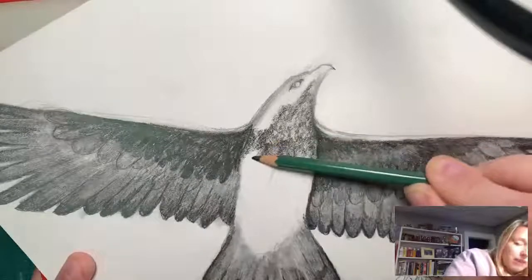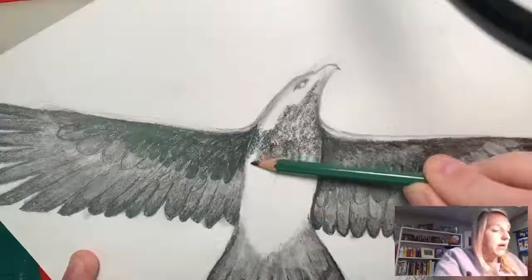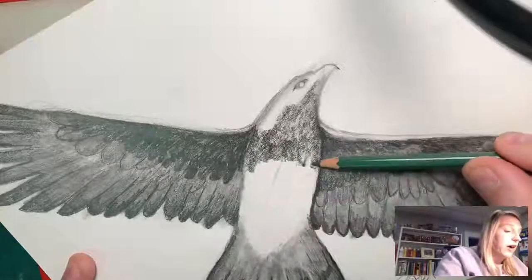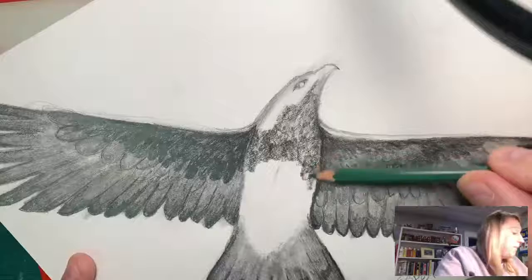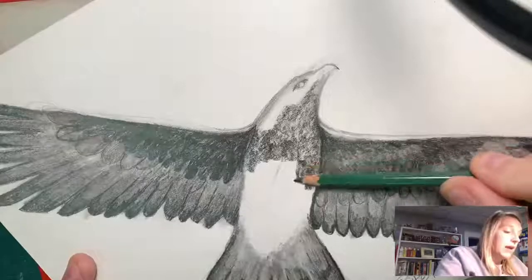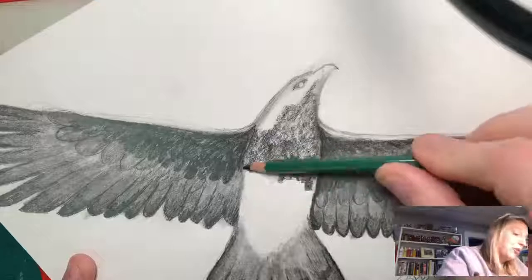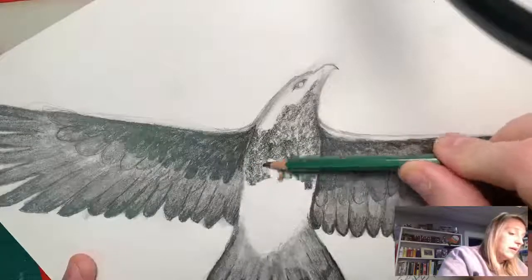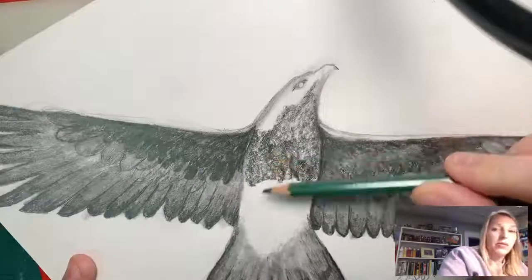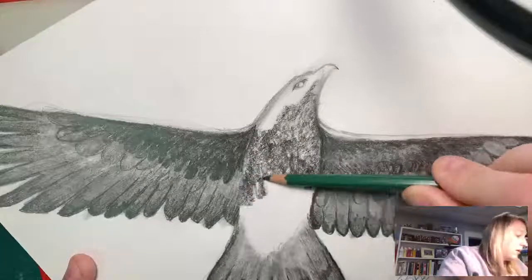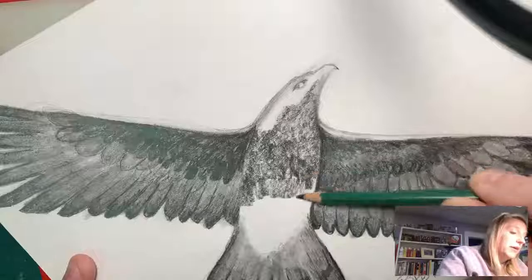Take your time. Get this the way that you've been doing, because it's been looking amazing so far. So let's keep it up. And a lot of you notice I look back and forth at the eagle, which I'm doing right now, to make sure I'm getting these values where I want them. This is a really, really dark area or section.